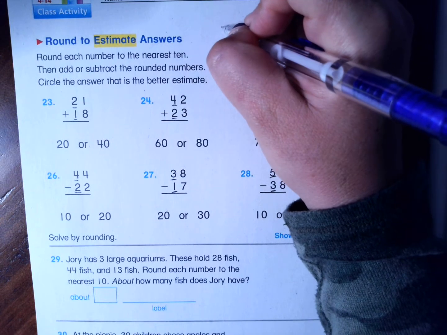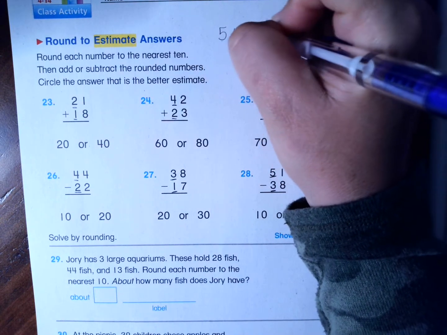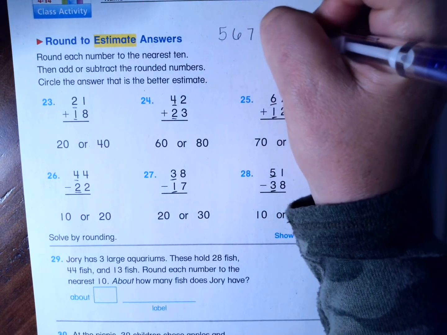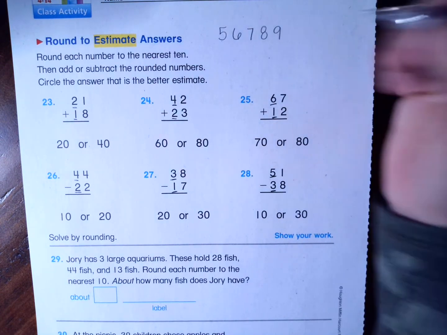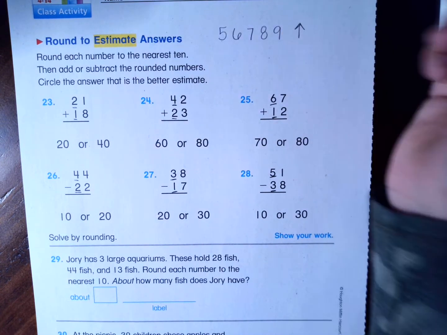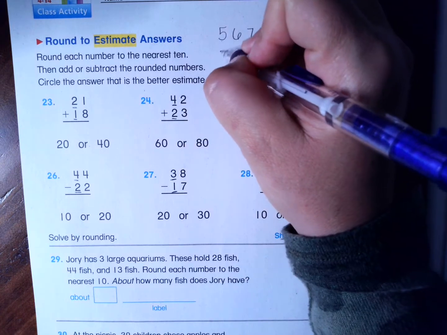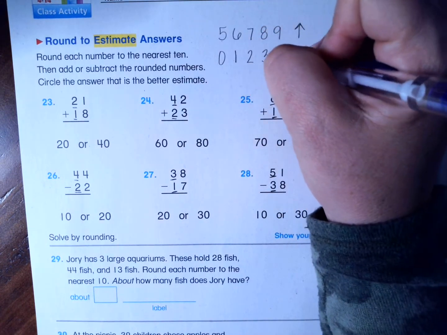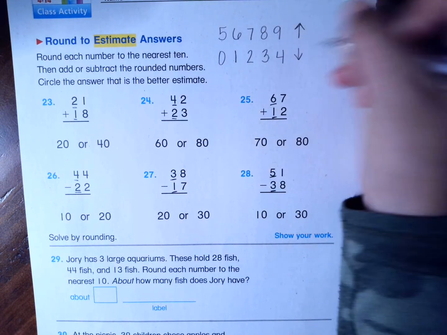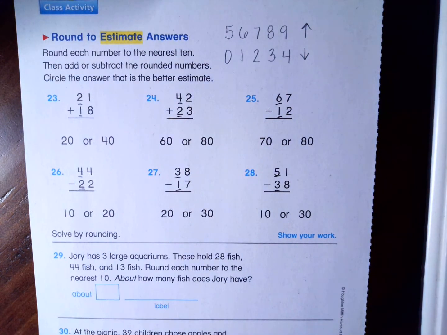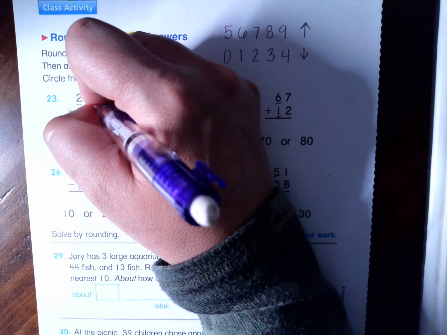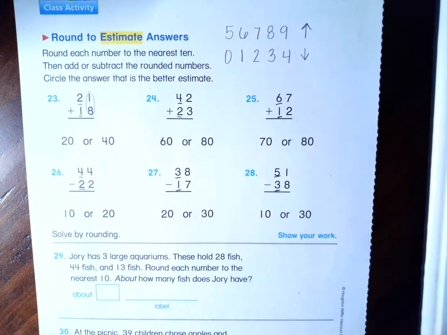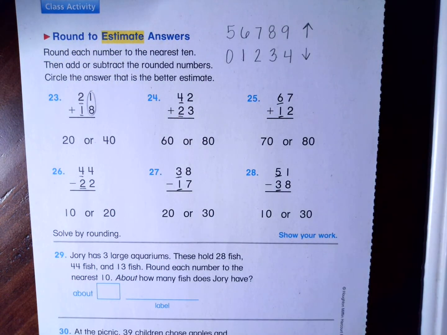I want you to write 5, 6, 7, 8, and 9, and I want you to put an up arrow. And then I want you to write 0, 1, 2, 3, 4, and I want you to put a down arrow. That is going to tell us what to do with these ones.